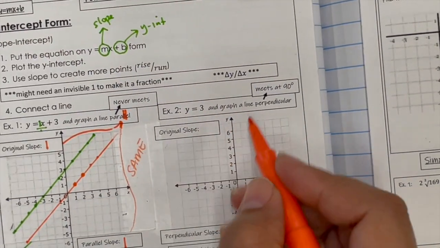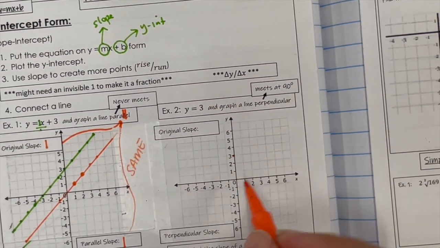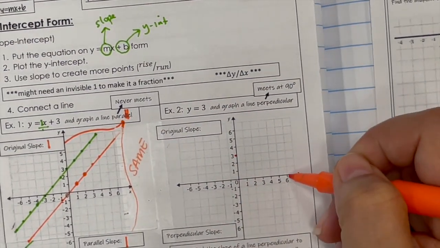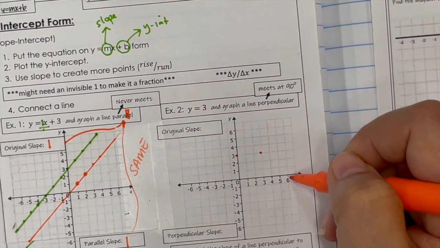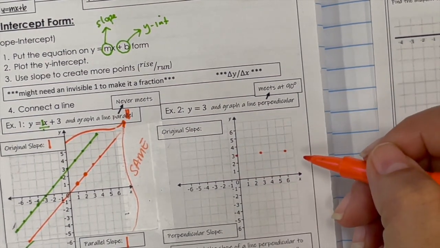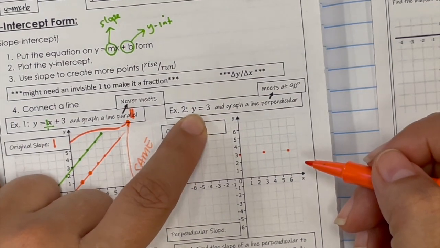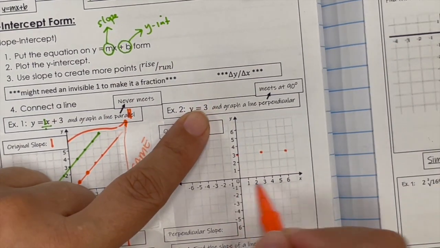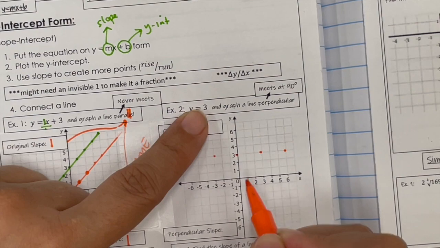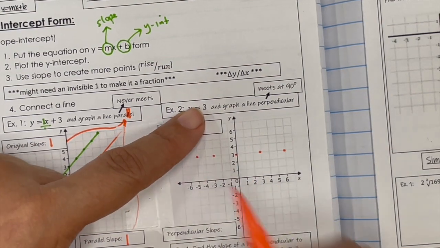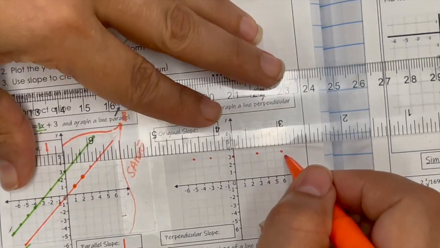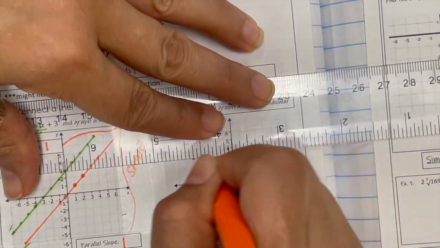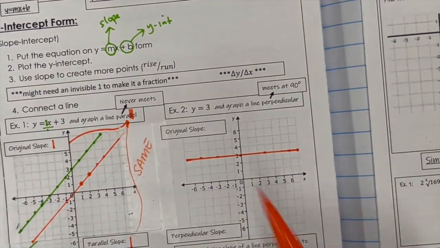So this is the line y equals 3. No matter what your x value is, so any x value, let me say x is 3, y is also 3. X is 6, y is also 3. So this means no matter what x is, y is equal to 3. Let's say x is negative 3, y is 3. X is negative 5, y is 3. It doesn't matter what x is, y is always equal to 3. And so this has a 0 slope, which makes it horizontal. So that's the line y equals 3.